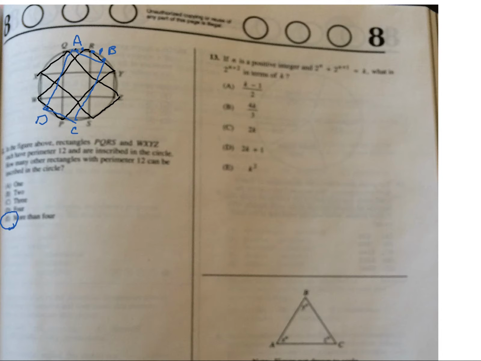So you would say more than 4. And that one is really, I mean, it's easy once you see it that you can do an infinite amount of rectangles. You can keep rotating these rectangles degrees. You can do it 1 degree, 2 degrees, 3 degrees until you have rectangles going the whole way around. So it's going to be infinite. So more than 4 is their version of infinite.